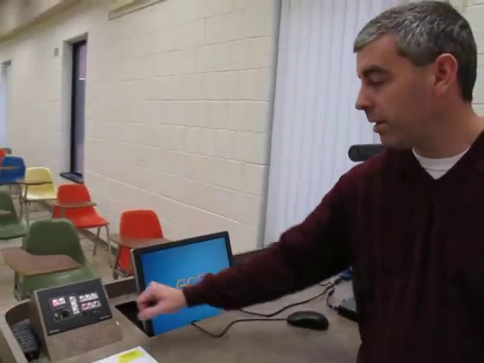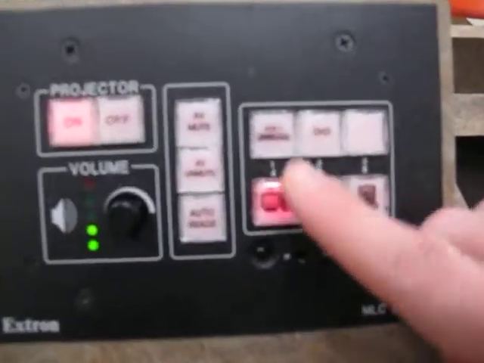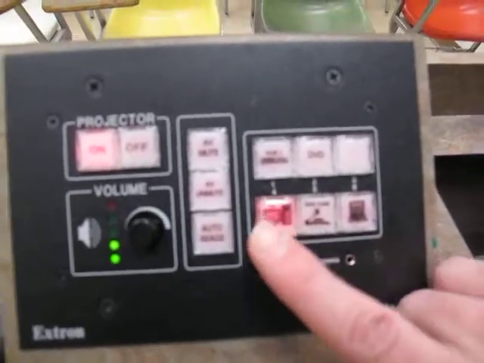Once I've logged on to the computer and have the projector powered up, I can determine what I want to show on the screen. Over here on the right-hand side is our source select area, and I'm going to make sure PC is selected on the source select. And that's going to bring the PC up on the screen for us in the front of the class.